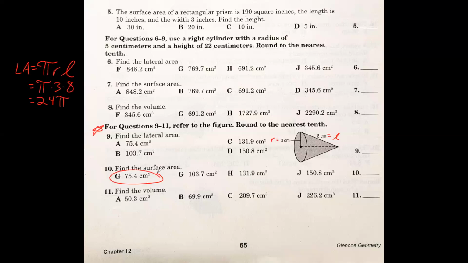Number 11, find the volume. All right, so, oh, wait. I circled on the wrong one. My bad. Let me go back. That's not D. That's 8 on this one. That was lateral area. Number 10 was looking for surface area.